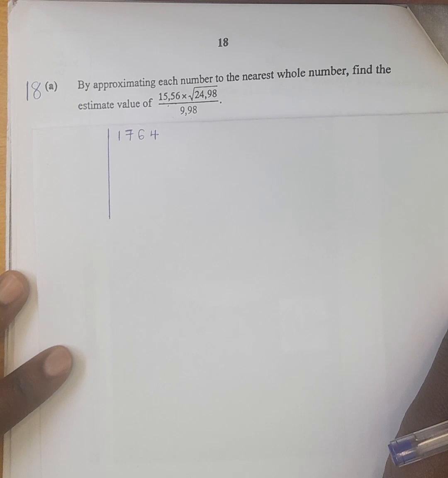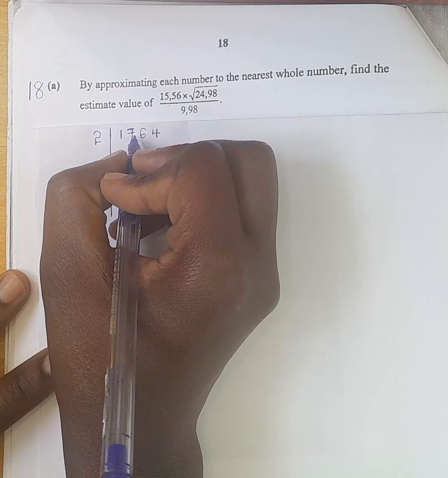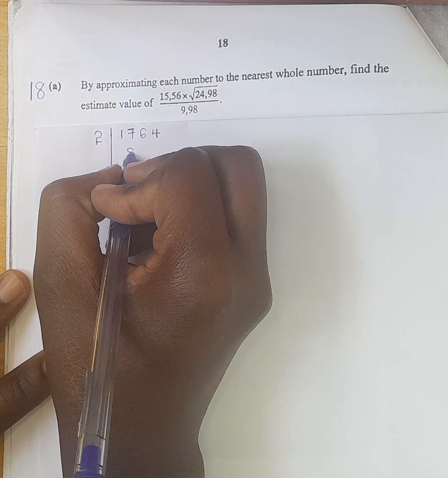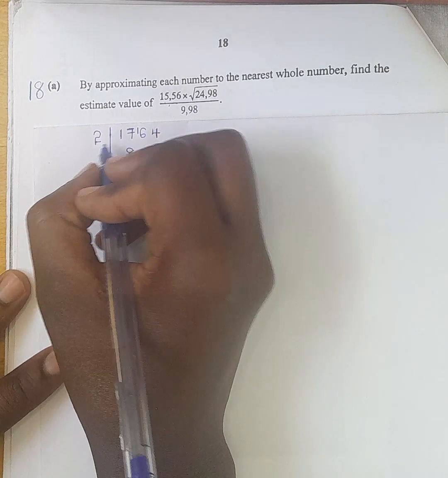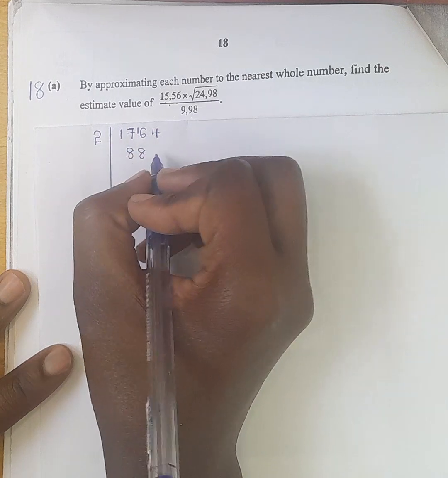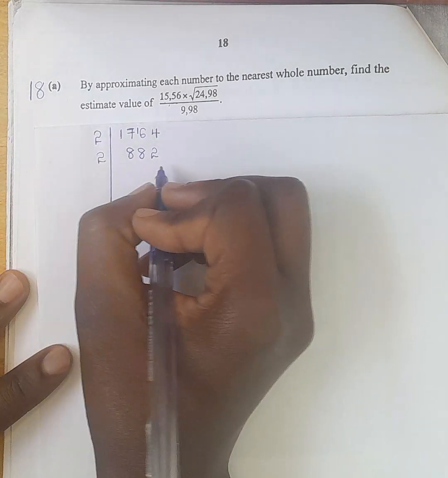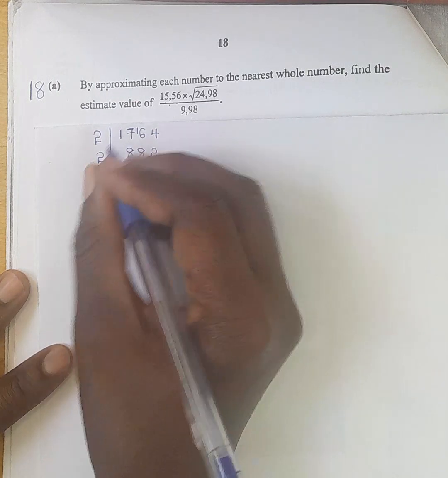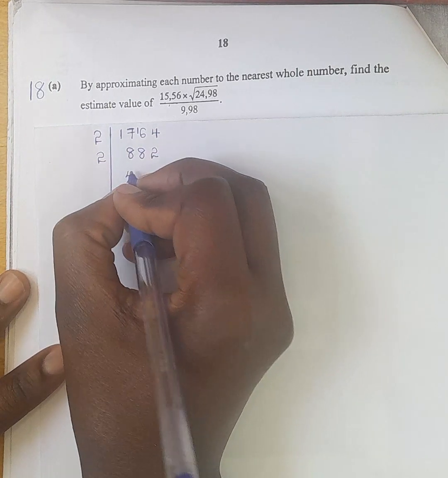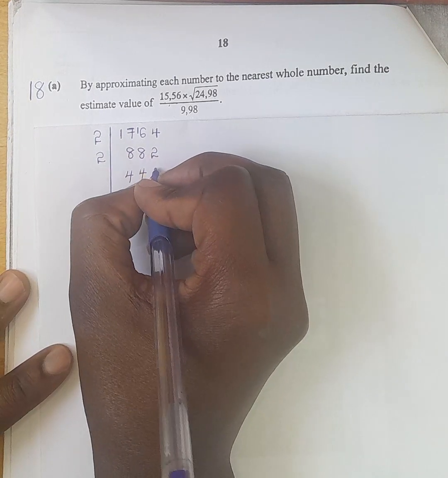The least prime number that divides into 1764 is 2. So we say 2 into 17, we get 8, remainder 1. 2 into 16, we get 8. 2 into 4, we get 2. We say 2 into 882. 2 into 8, it is 4. 2 into 8, it is 4. 2 into 2, it is 1.